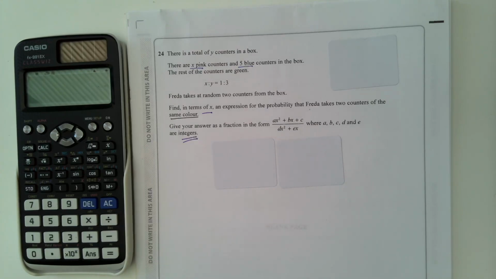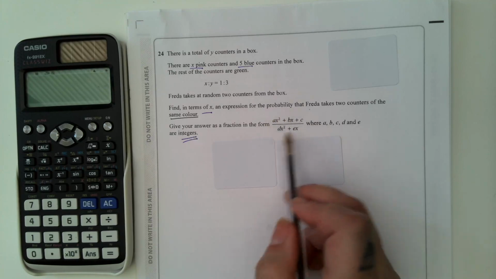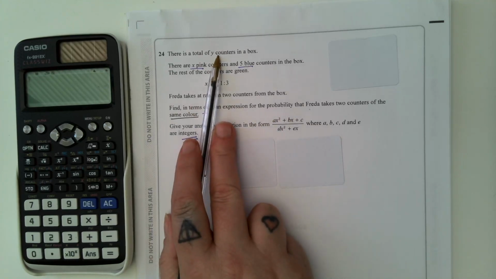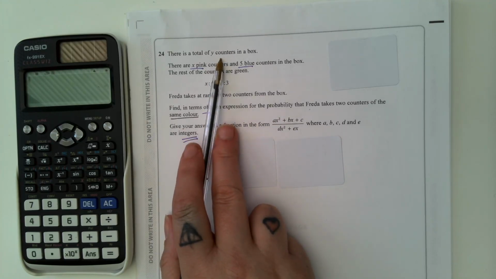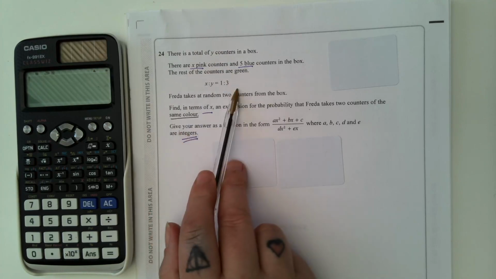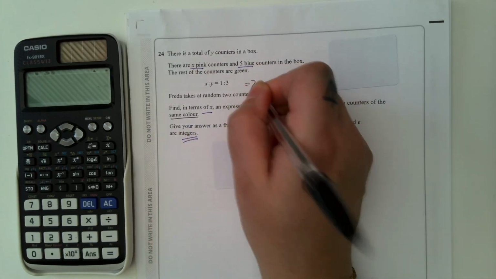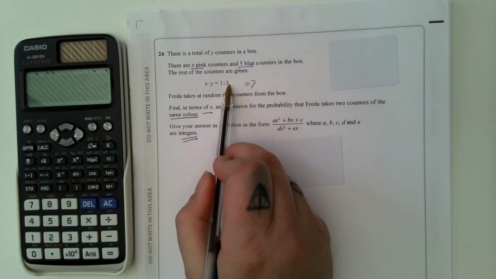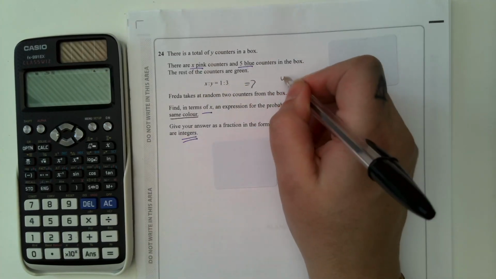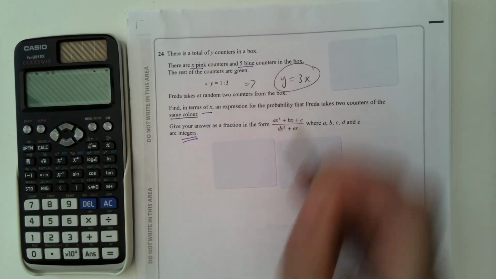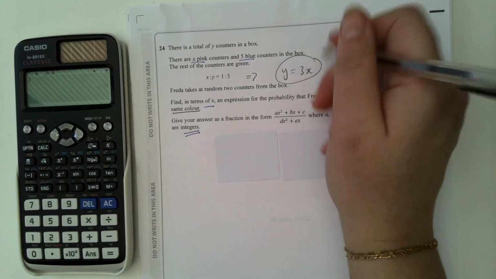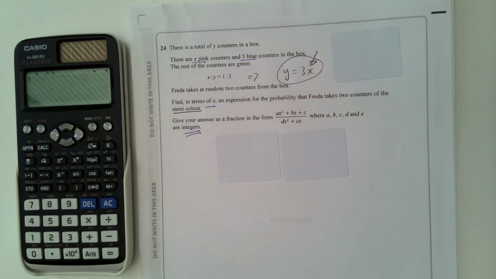So first things first, here if we look, it's all in terms of x. But we know that the total number of counters in the box is y. So I'm going to need to at some point express y in terms of x. And I can do that from here. Because if y is 3 and x is 1, then y is 3 lots of x. We're going to park it here, but we're going to use that later.